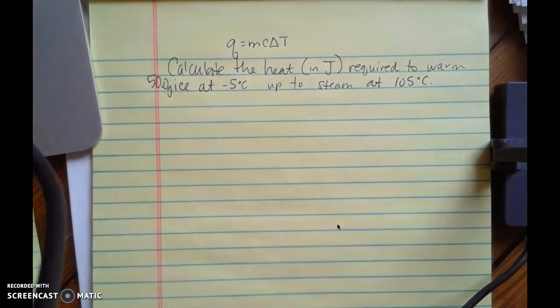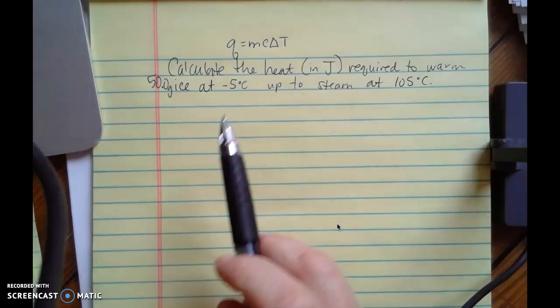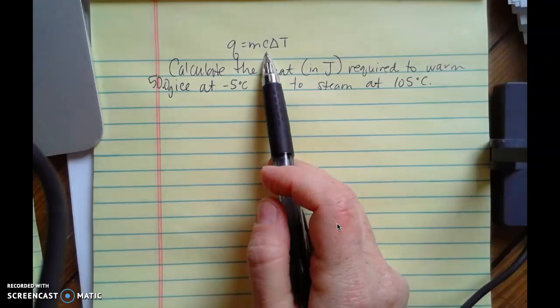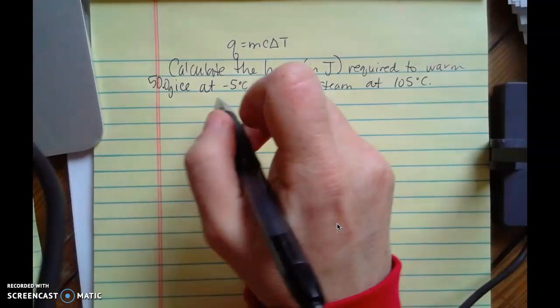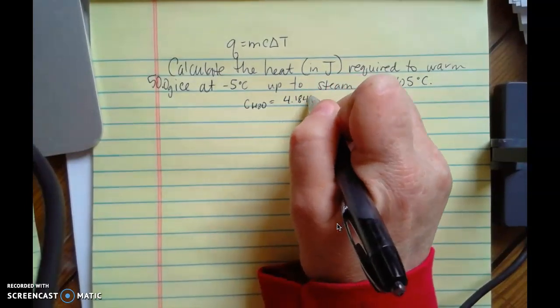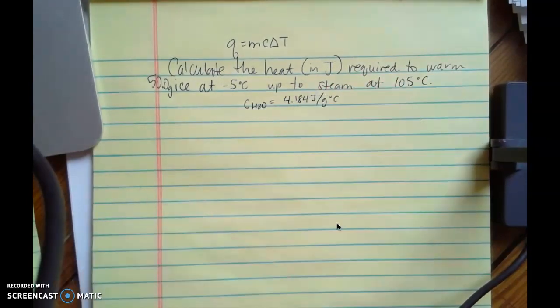So at first glance, this might look like a simple problem until you think about it. Well, what is my specific heat capacity? You know the heat capacity of water, right? We know that piece. C for water is 4.184 joules per gram degree Celsius. But this problem is not just about water.